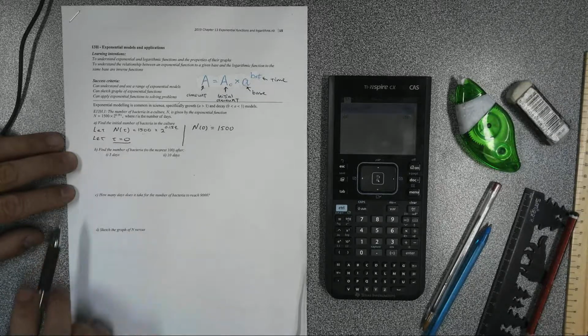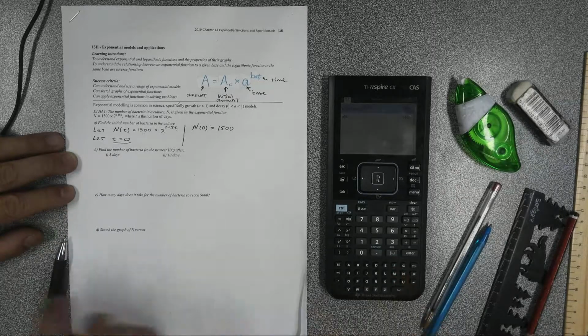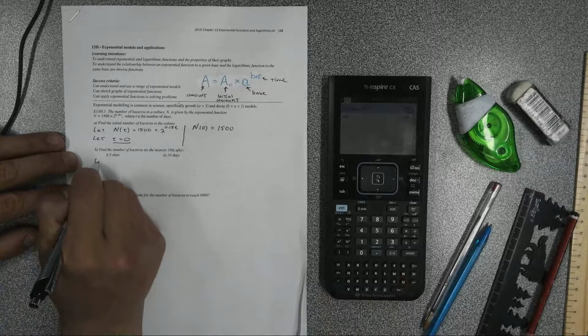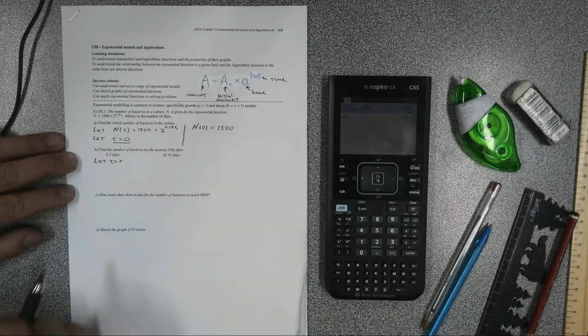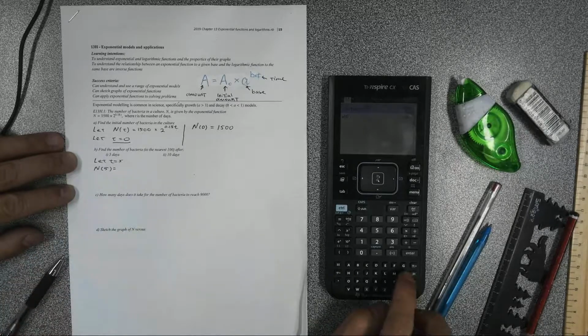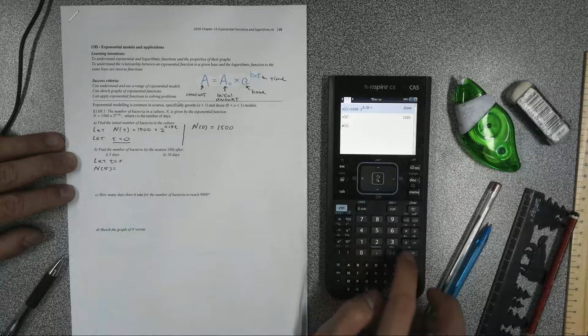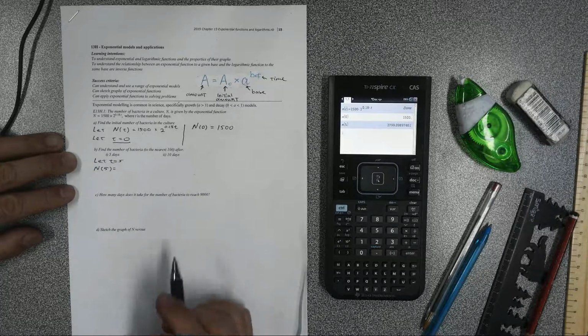Now let's use our calculator to figure out the other questions. Find the number of bacteria to the nearest 100 after 5 days. So after 5 days, we let t equal 5. In our calculator, that would mean N of 5 is 2799, and so on.